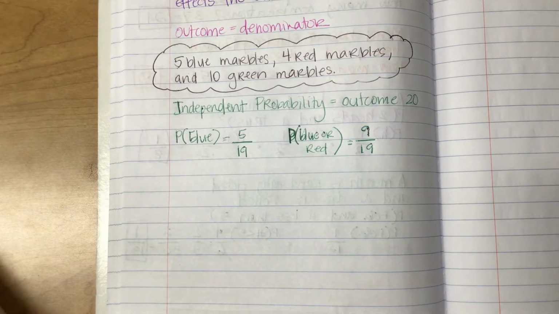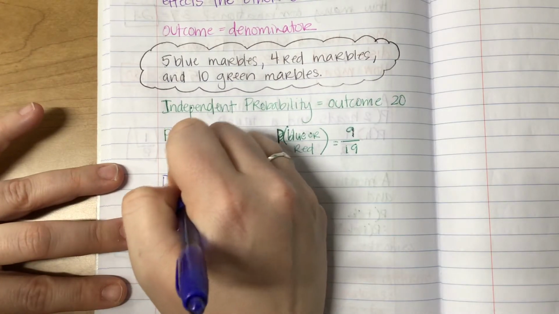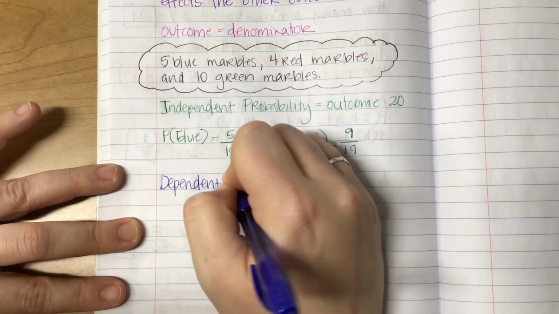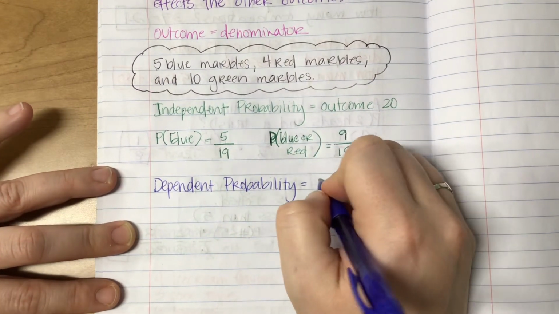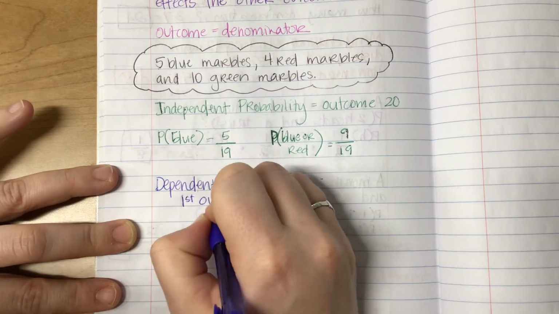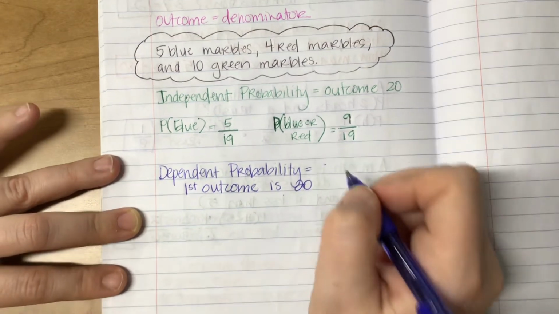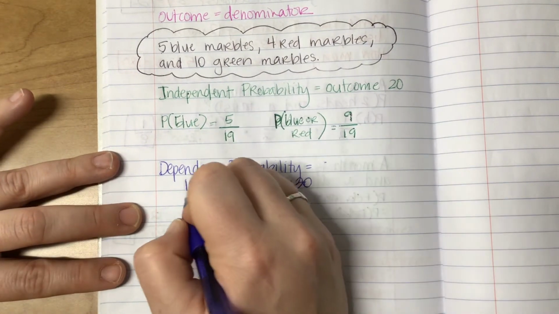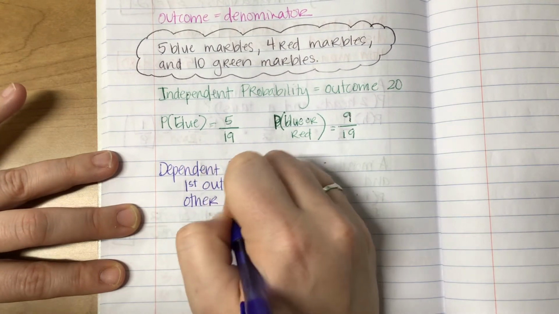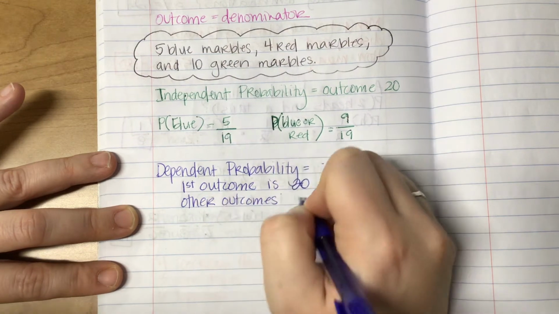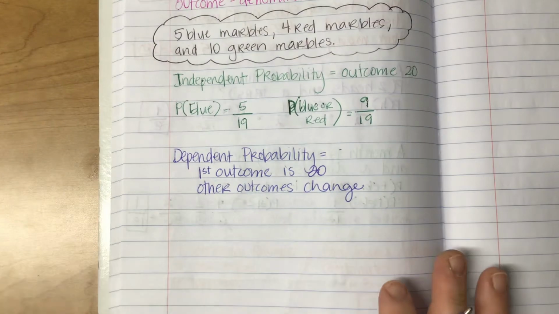Dependent probability switches it up a little bit. Dependent probability, the first outcome is 20, and every other outcome changes. Other outcomes change. So a problem would say things like this.